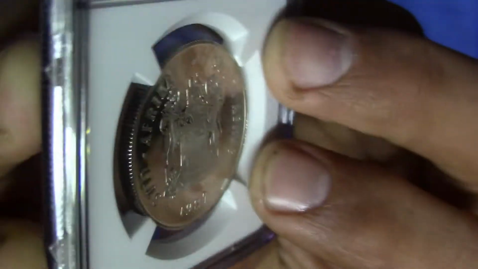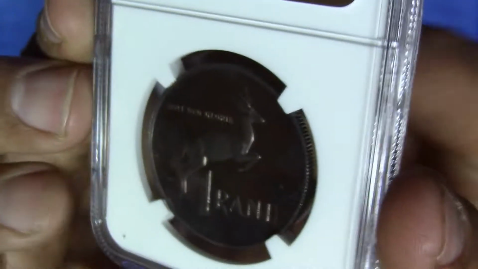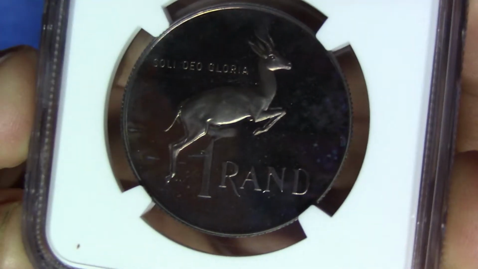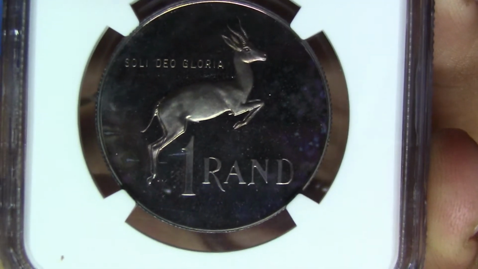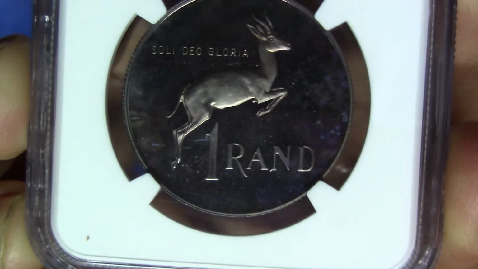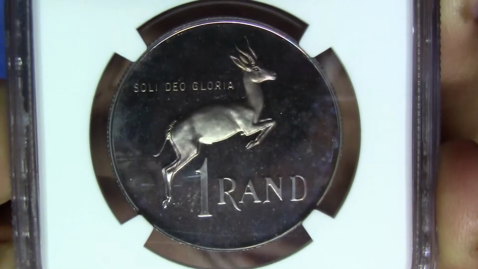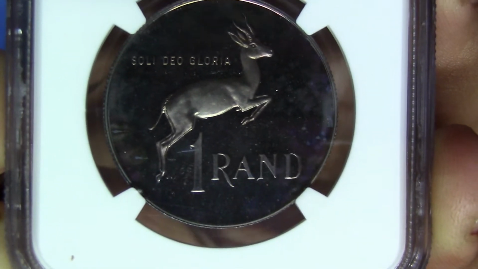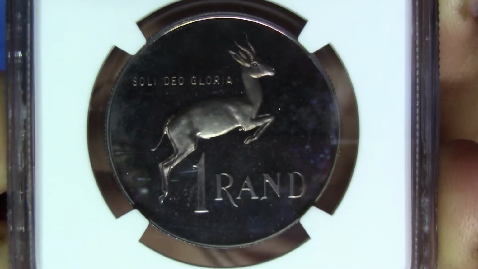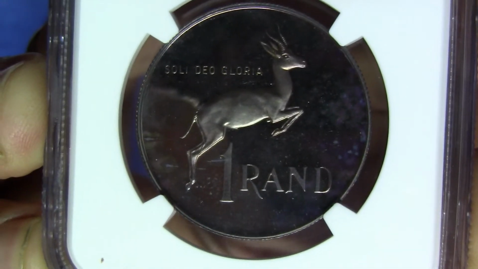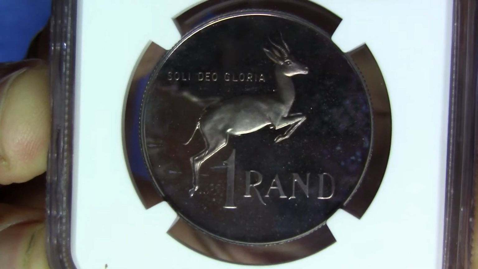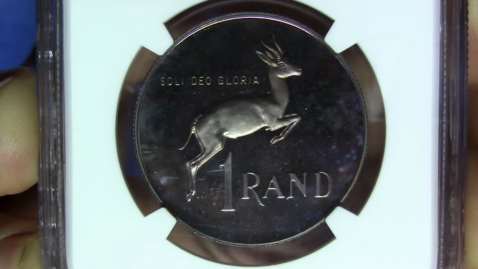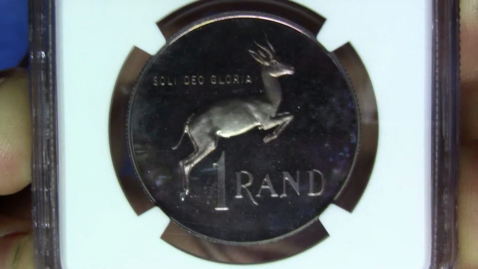And if I turn it around, you'll see on the reverse there is some milk spotting on the right, just to the right of the D, and a little bit to the left, just to the side of the Springbok's hind legs. That should give you a clue about what kind of coin this is. Okay, so that's coin number 1.